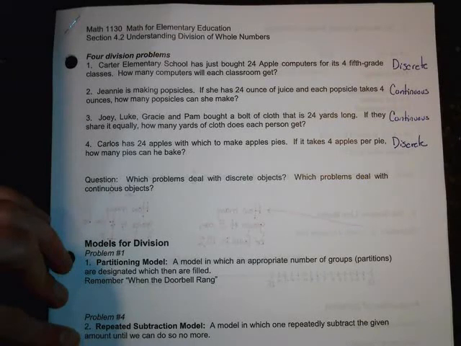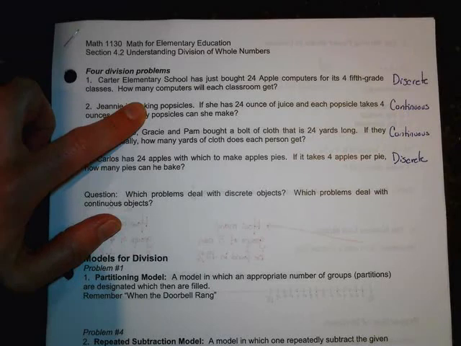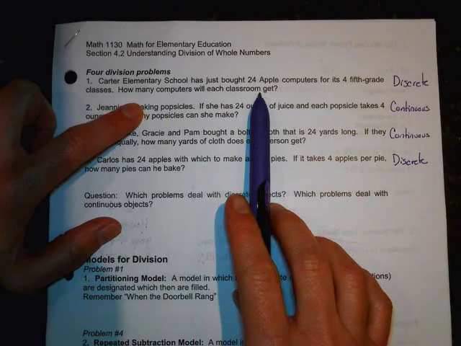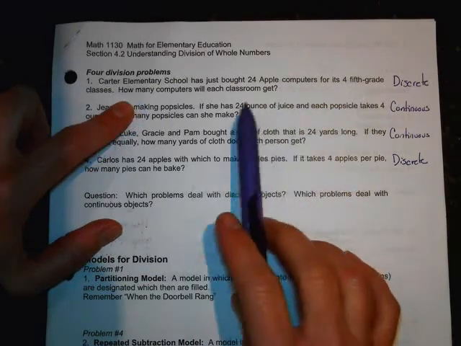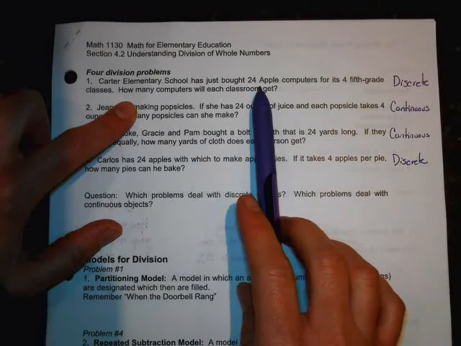All right, problem number 1 is what is called the partitioning model for division. With the partitioning model for division, you have a preset number of groups or partitions that have to be filled. So in this case, you have the 4 5th grade classes, and you're going to fill them with these 24 Apple computers. So the partitions would be the 4 5th grade classes.